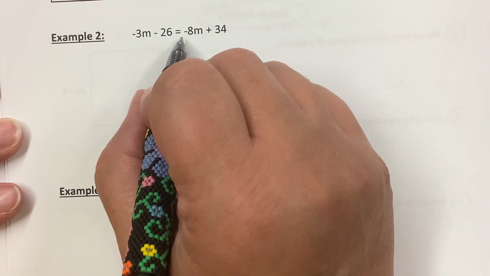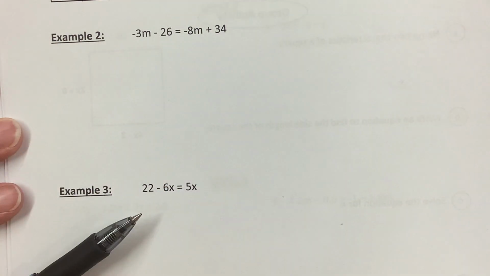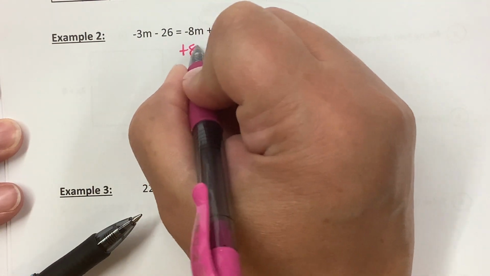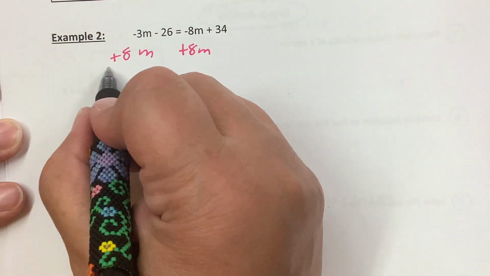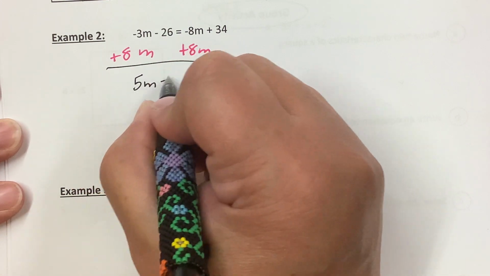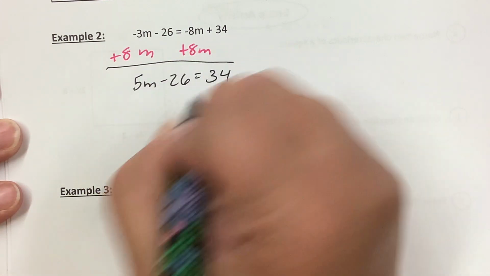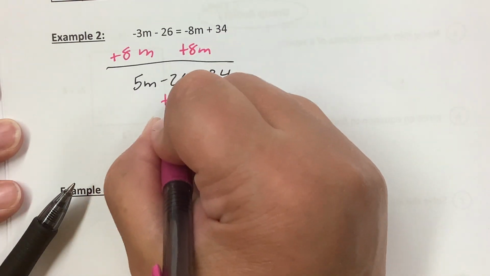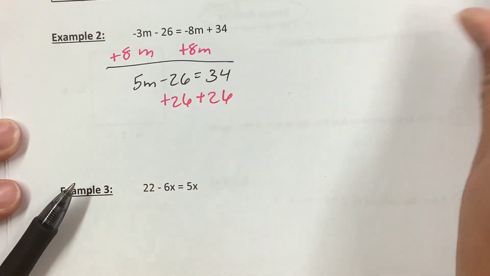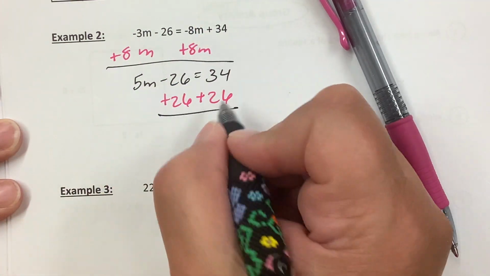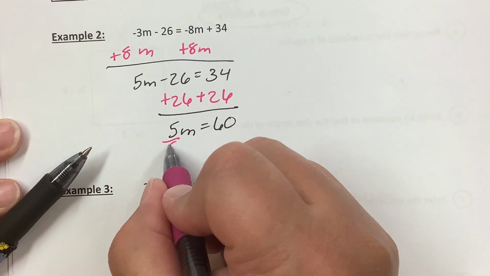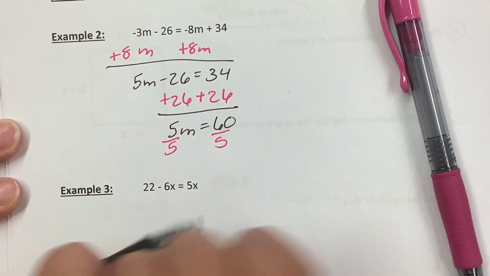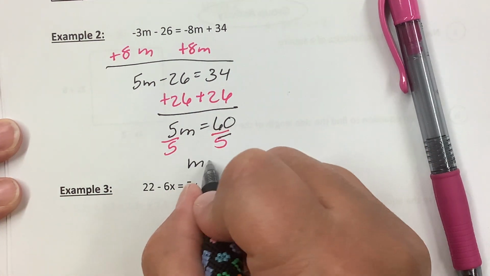All right, so negative 3m and negative 8m. Negative 8 is smaller, so that's the one that I'm going to move. I'm going to add 8m to both sides and get 5m minus 26 equals 34. Add 26 to both sides. 5m equals 60. Divide both sides by 5. And m equals 12. That does not look like a 5. M equals 12.